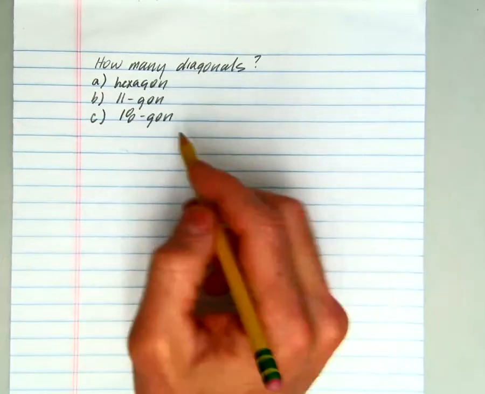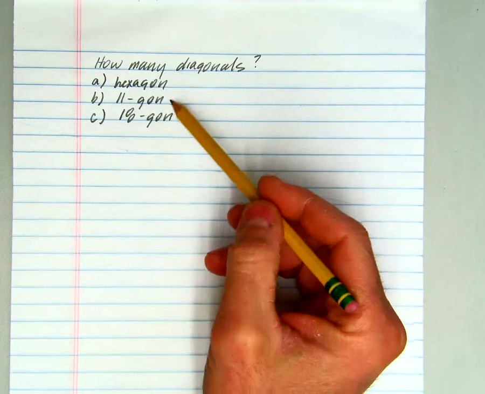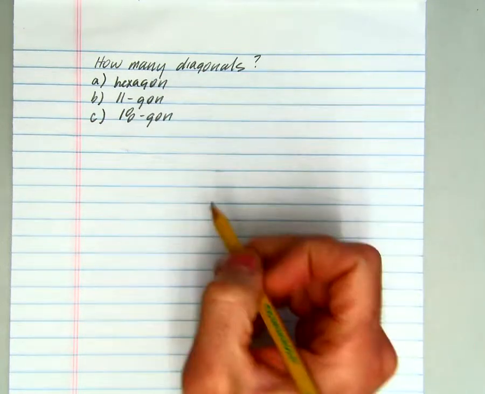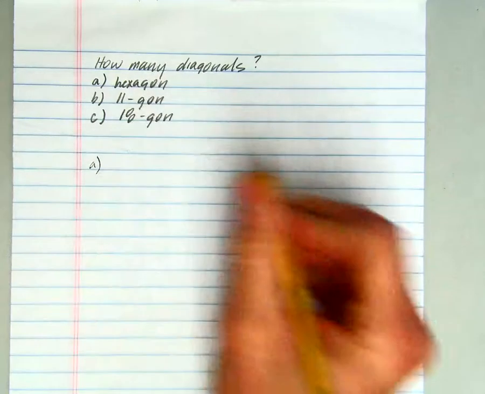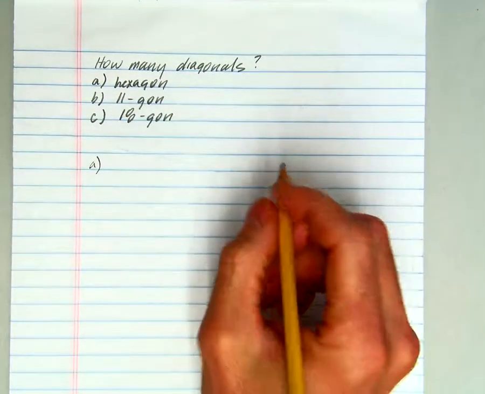Okay, we have a problem on this week's homework that has to do with how many diagonals there are in a hexagon, an 11-gon, and an 18-gon. So let's go ahead and tackle question A, and perhaps on the way we can then answer 11 and 18 using what we discover from A.